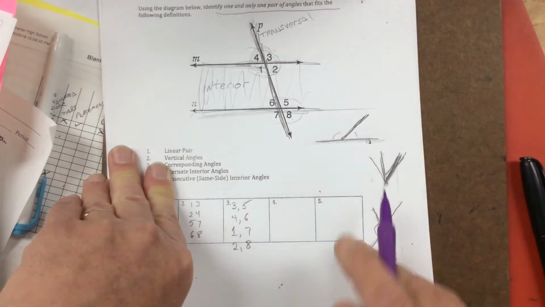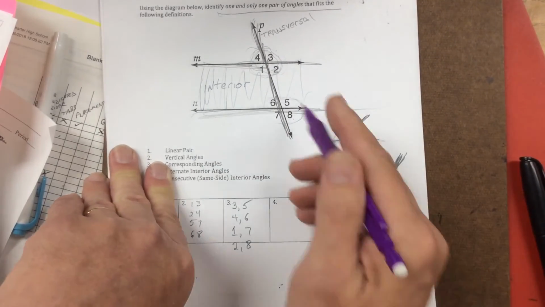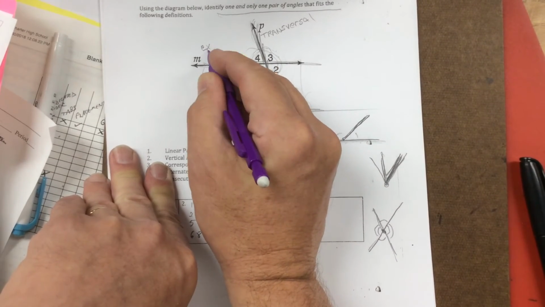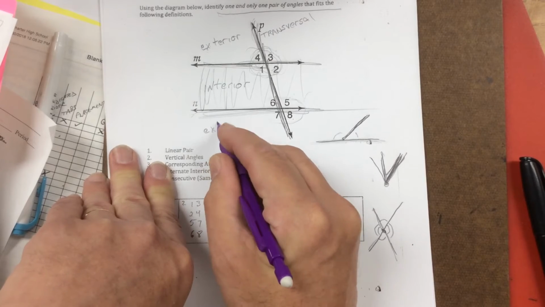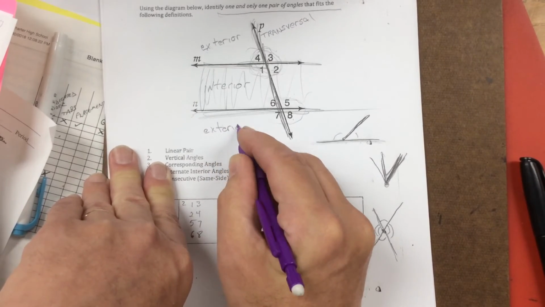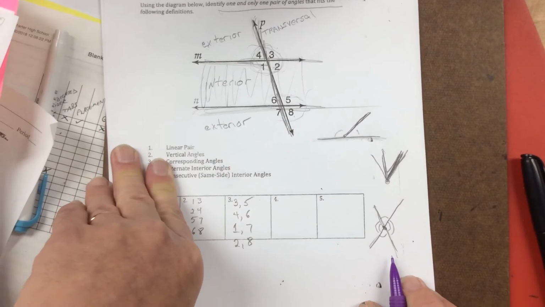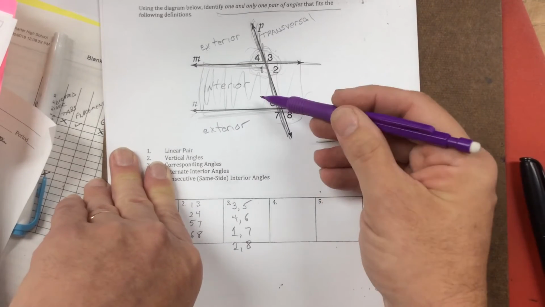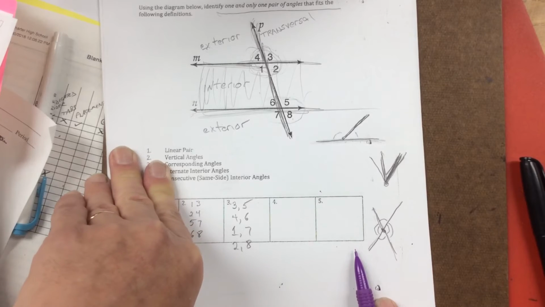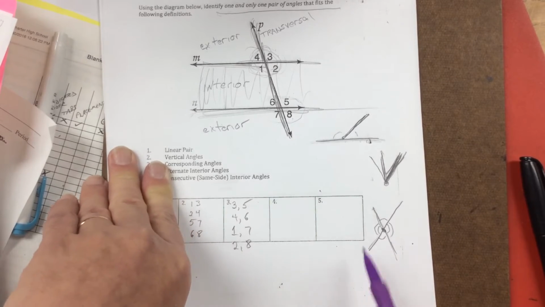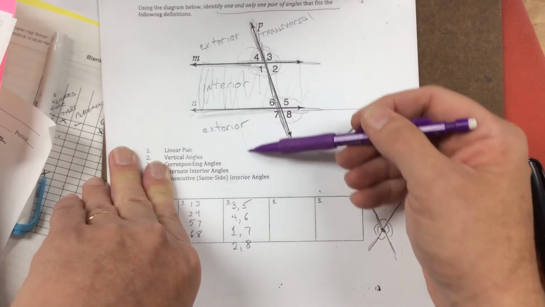And what's left out here and out here are the exterior. So some angles are on the interior, some are on the exterior.